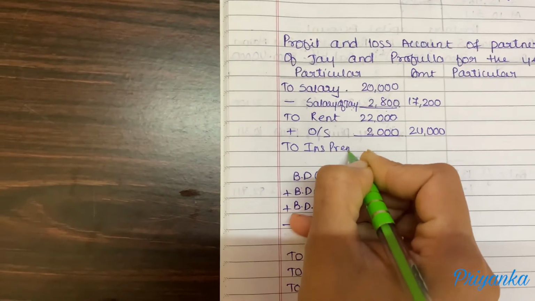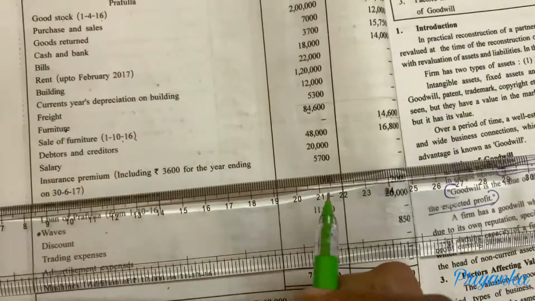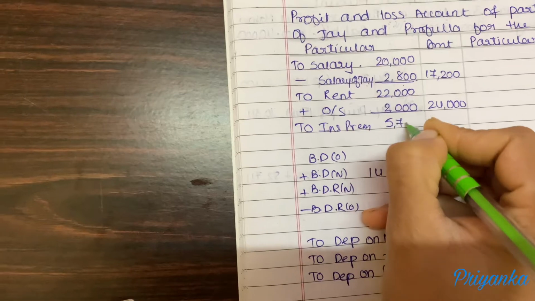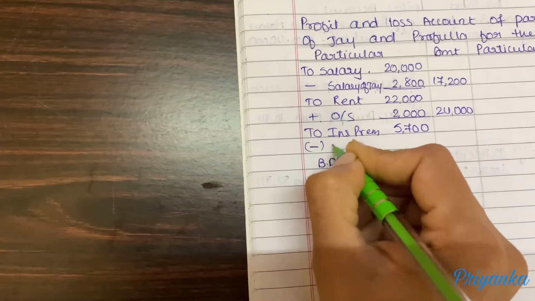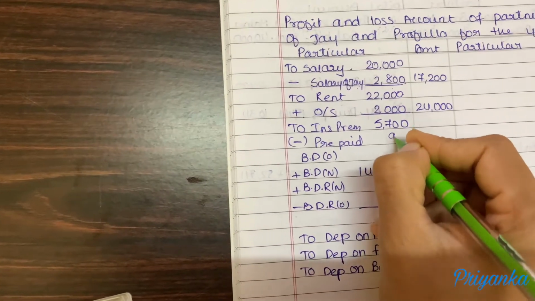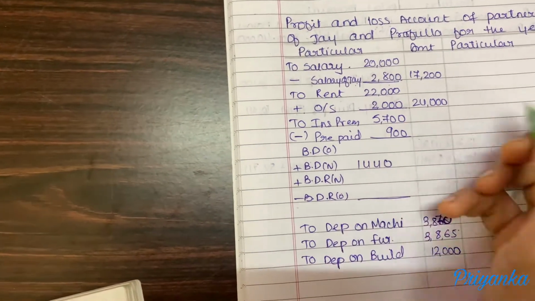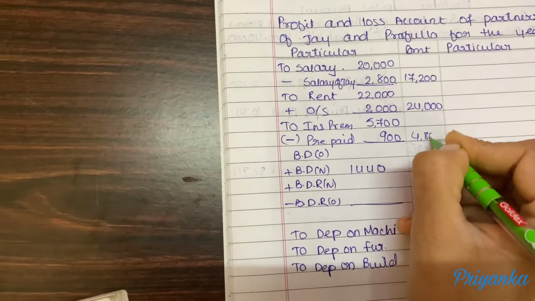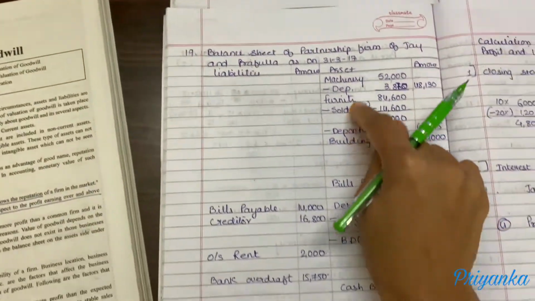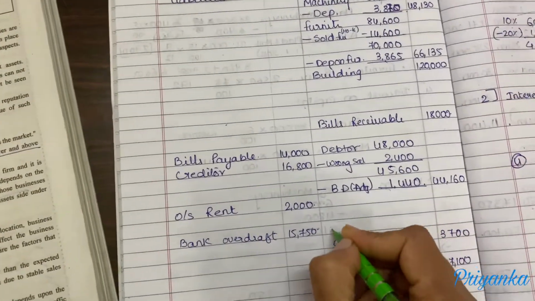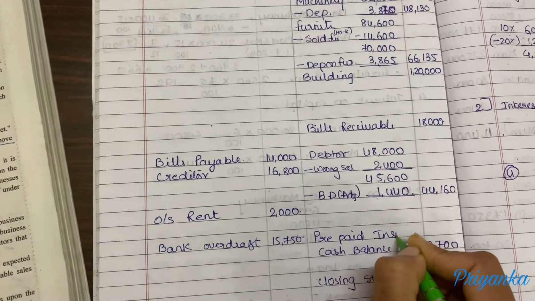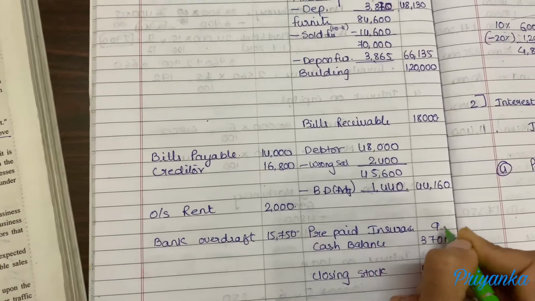This insurance will be written on the P&L debit side. Insurance premium, this time we'll take the amount 5,700. Minus the prepaid, which is 900. Subtract it and take out 4,800. And when you subtract, we'll move across to the balance sheet, that is on the asset side, and we'll write down over here prepaid insurance of rupees 900.